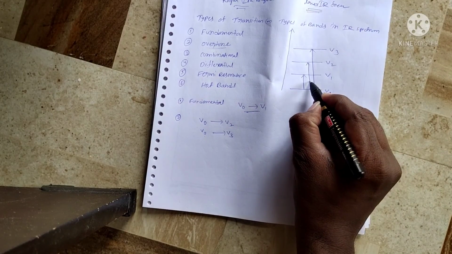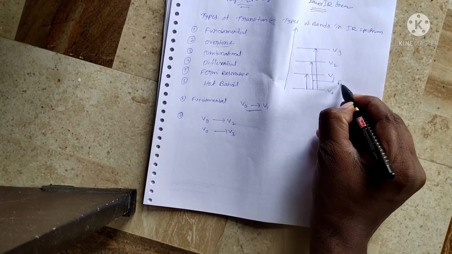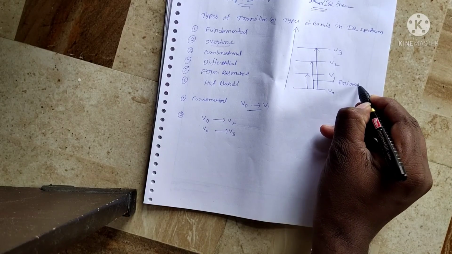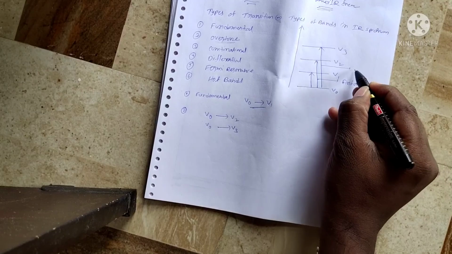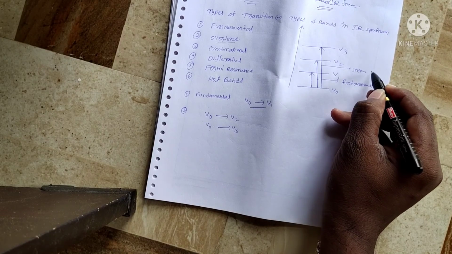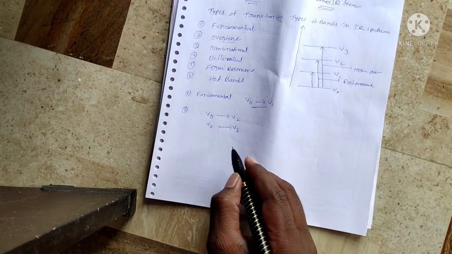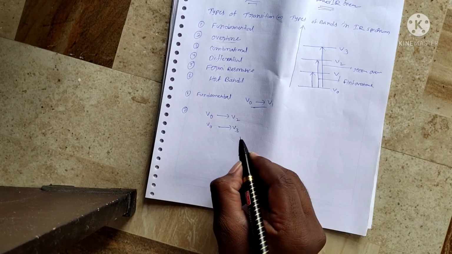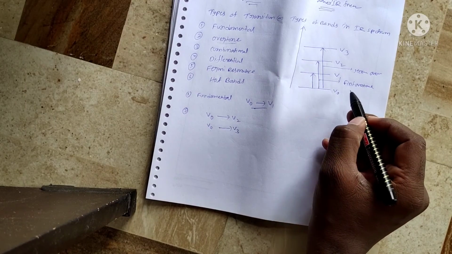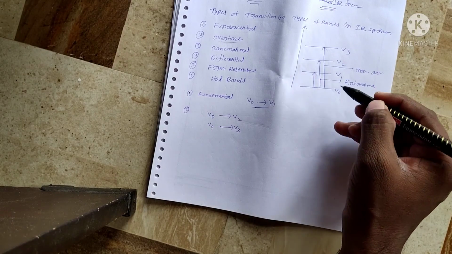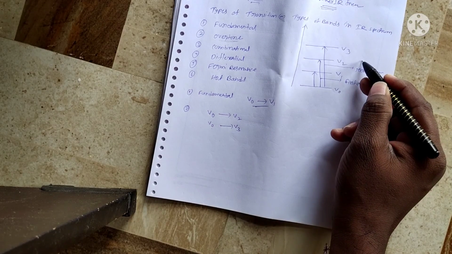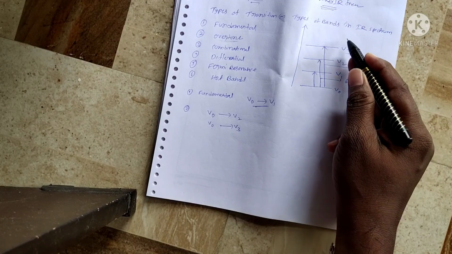V0 to V2 is the first overtone band, and V0 to V3 is the second overtone band. And V0 to V4 is the third overtone band.